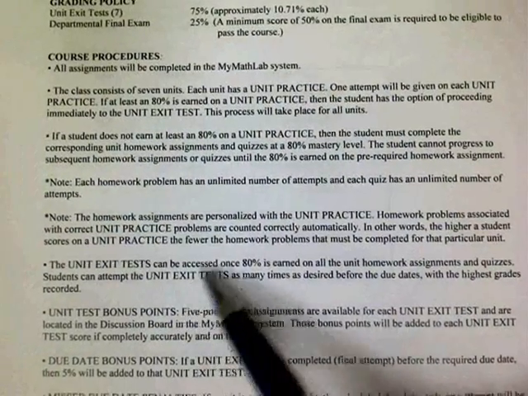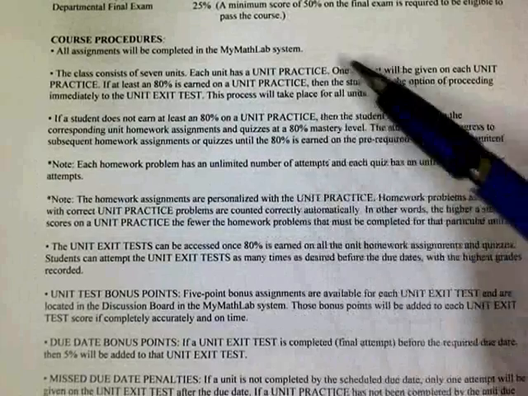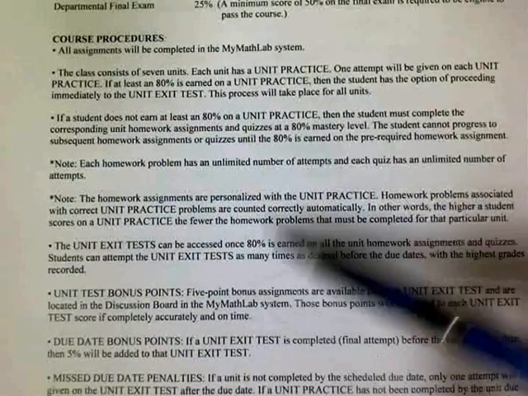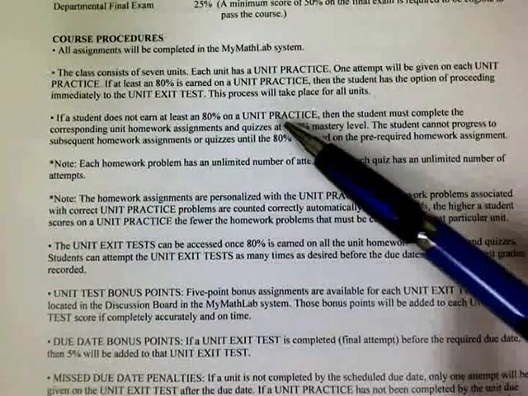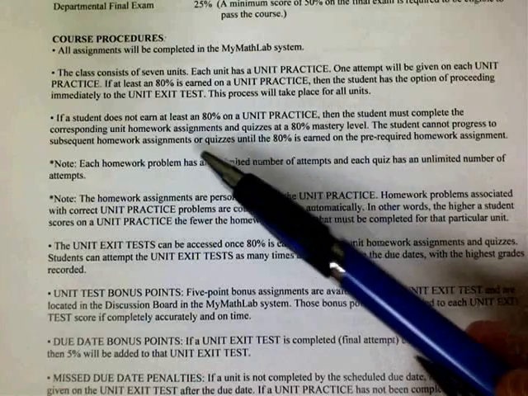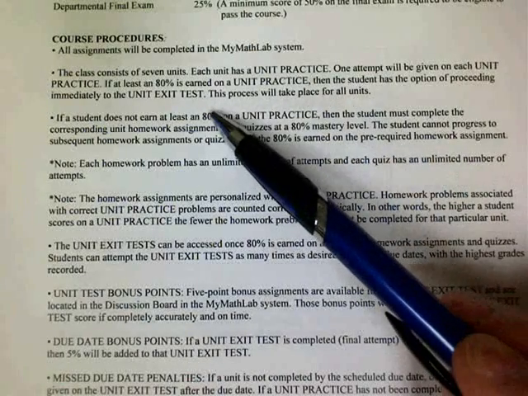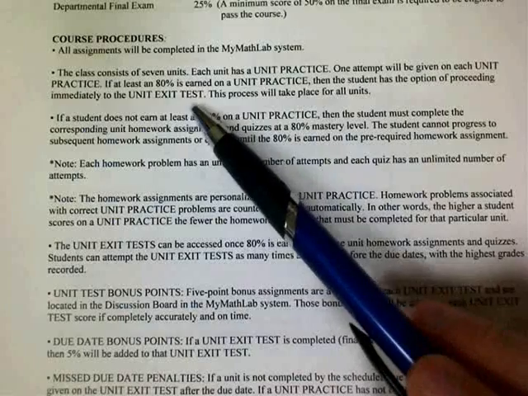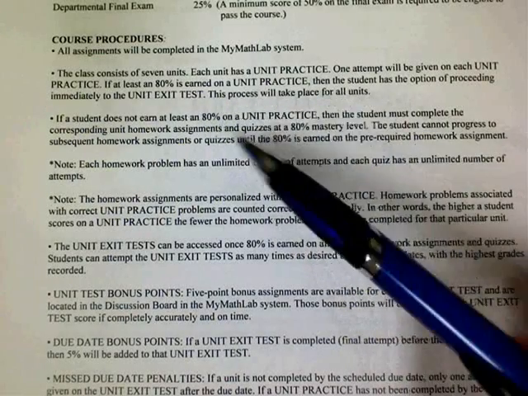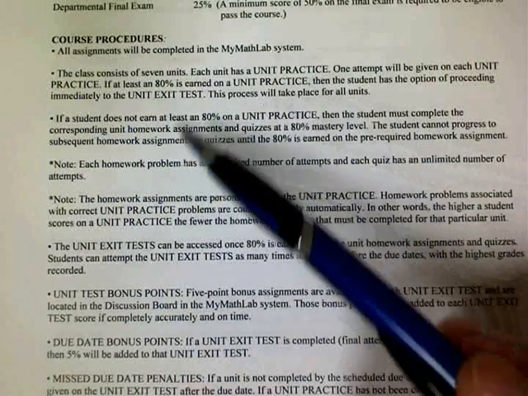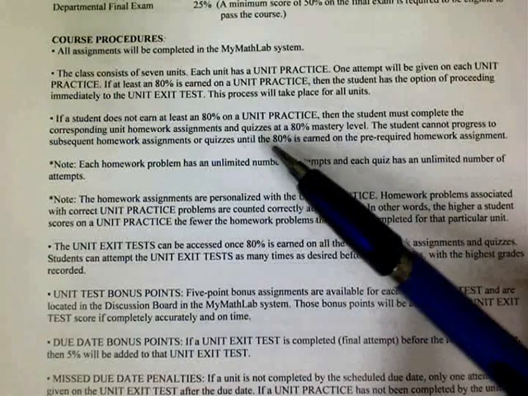This is a summary of what we're doing, and this is the way all the 7 units are done. Take the unit practice. If you make an 80 or higher, you can go to the unit test immediately. Take that as many times as you want. There's no minimum score required on the unit test. If you don't make an 80, or if you want to practice, you can do the homeworks and quizzes, and those must be done at 80% before you can do the exit test.